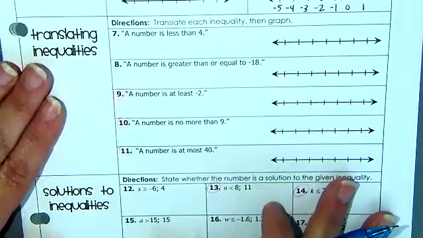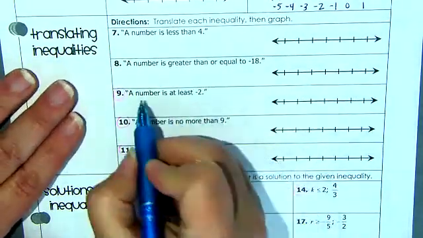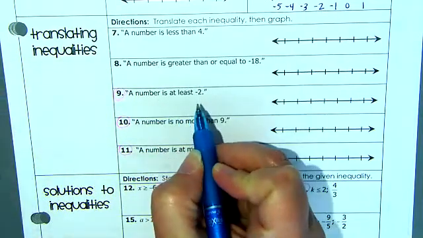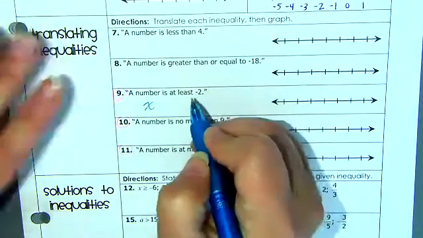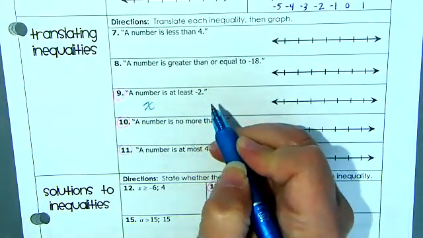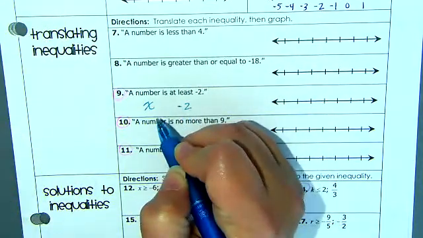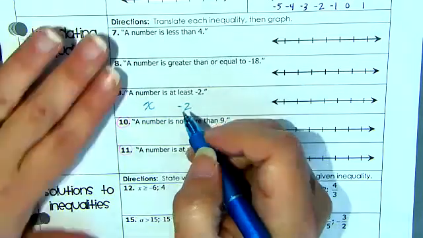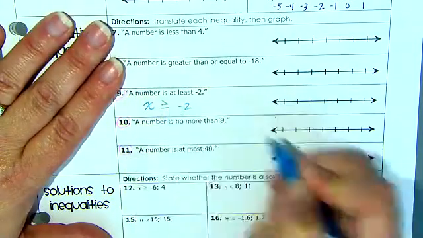All right, looking at the next couple of problems, jumping down to number 9. This is where translating from words to the symbols, you have to do both parts. So it says a number, that's going to be my x, is at least. That means the smallest it can be is -2. So can x be bigger than -2? Yes, x can be bigger than it. So therefore, this is going to be greater than or equal to.